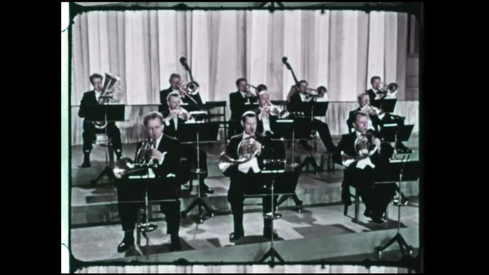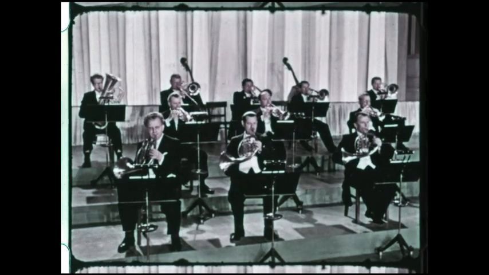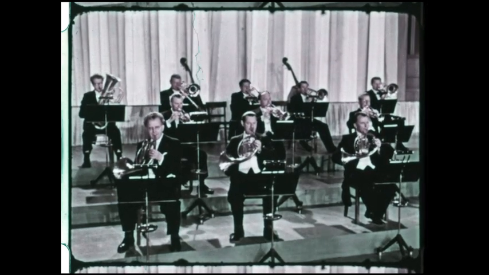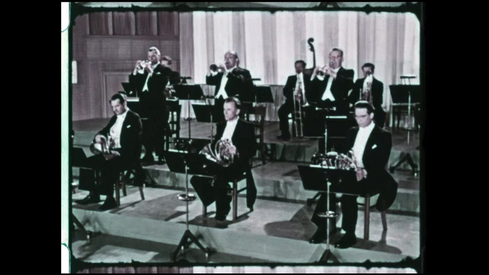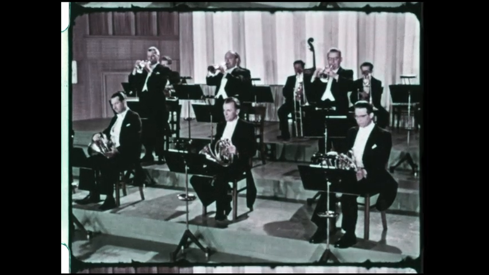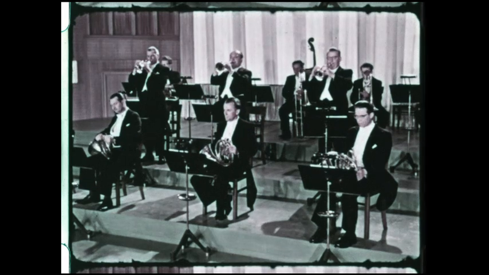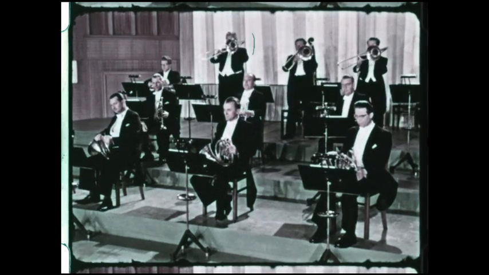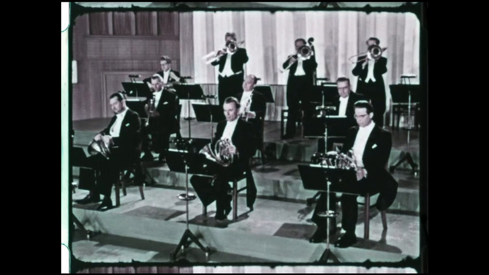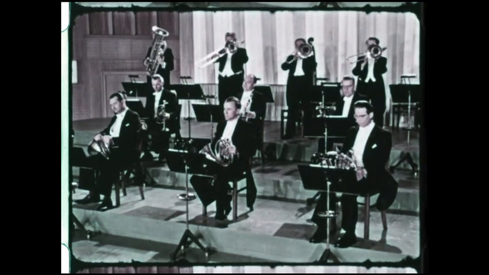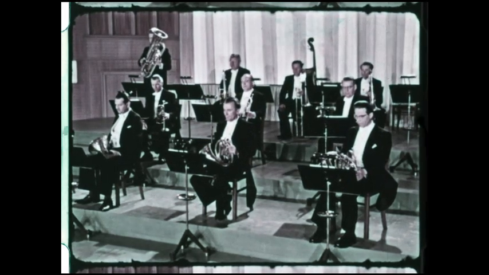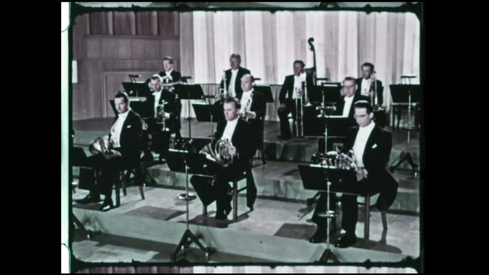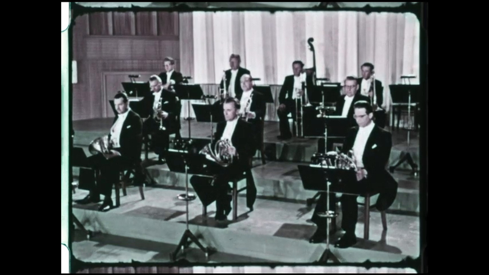Notice that these instruments have a heavy, noble quality. The brass choir of today's symphony orchestra is usually made up of 3 trumpets, 3 or 4 trombones, a tuba, and a quartet of French horns, which are closely related in tone to the woodwinds.